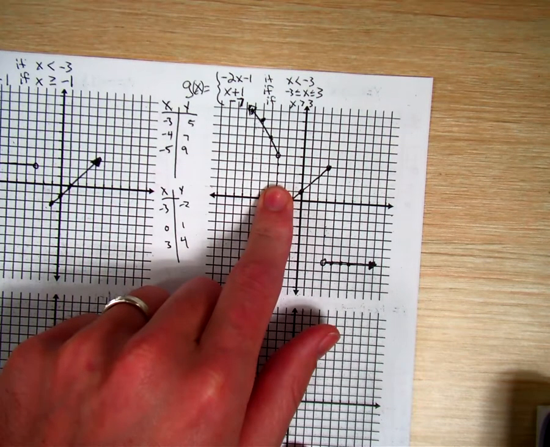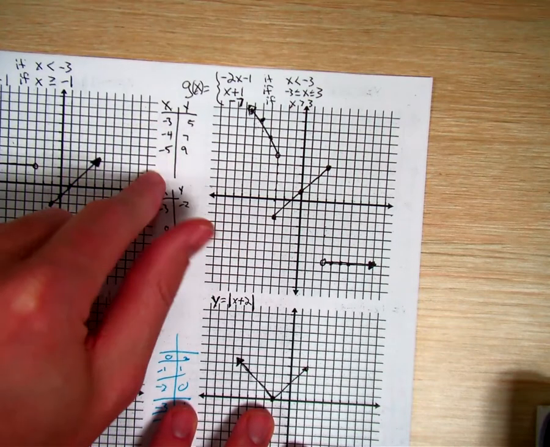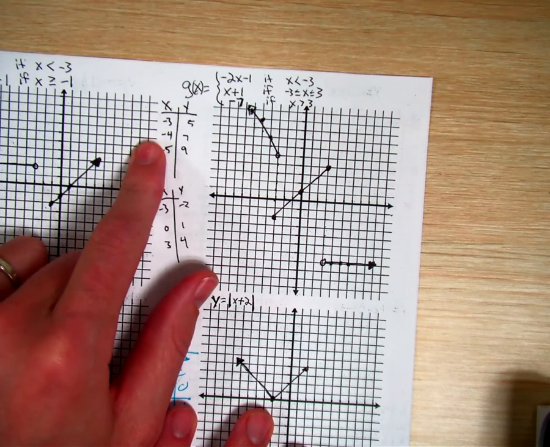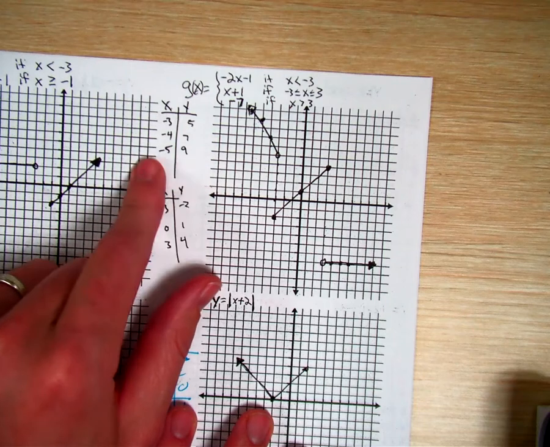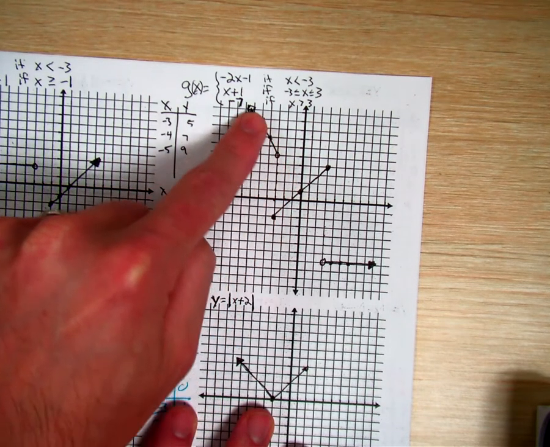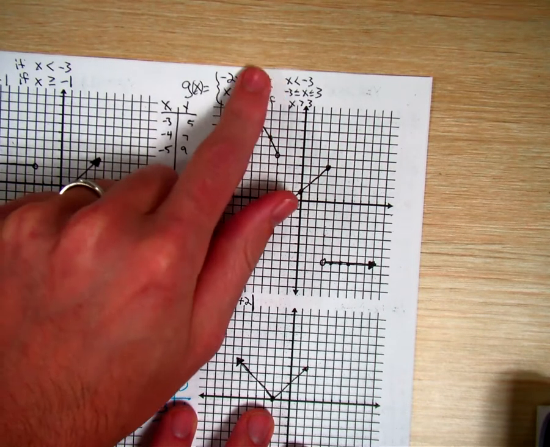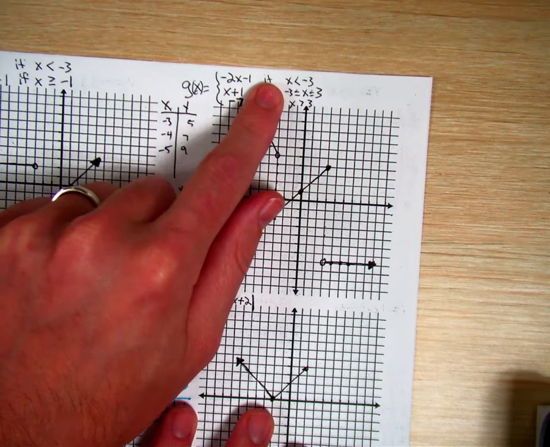What's the next number backwards? Smaller than negative 3, we should have negative 4 and negative 5. If we put negative 4 in there, we'll get 7. Negative 5, we get 9. So this is where we started, and we're going this way with our dots. Now our arrow is going to keep going backwards because we're using this one for x's that are less than negative 3.